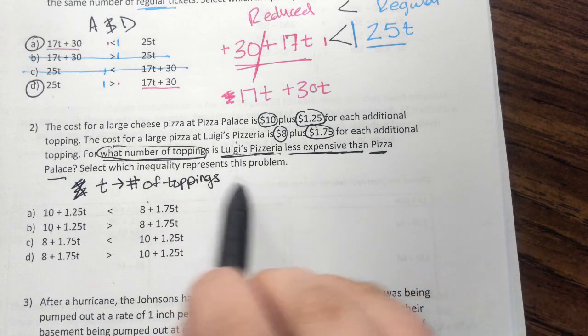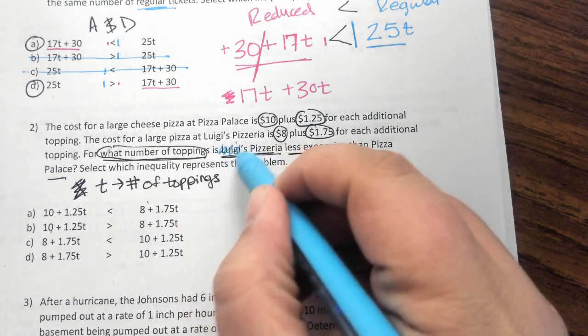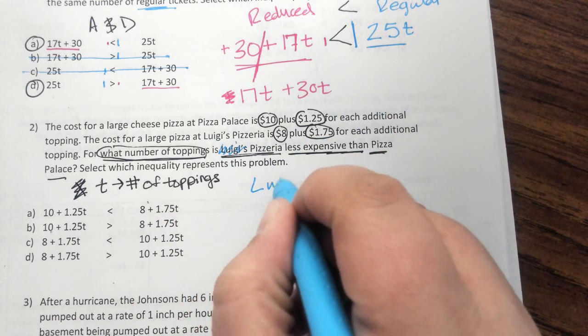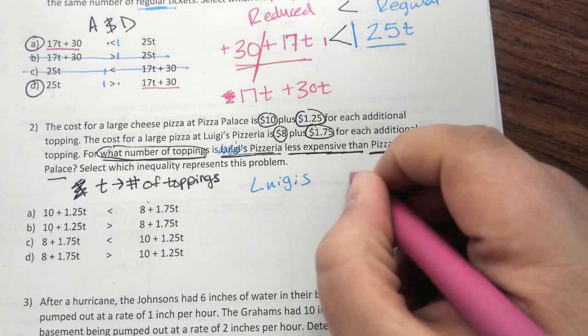Okay, I'm comparing a place called Luigi's and a pizza place called Pizza Palace.